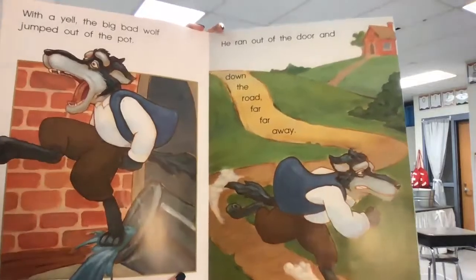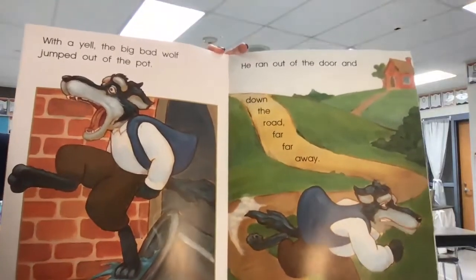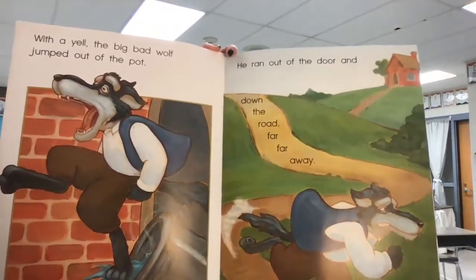With a yell, the big bad wolf jumped out of the pot. He ran out of the door and down the road, far, far away.